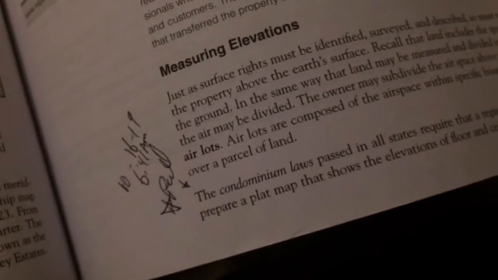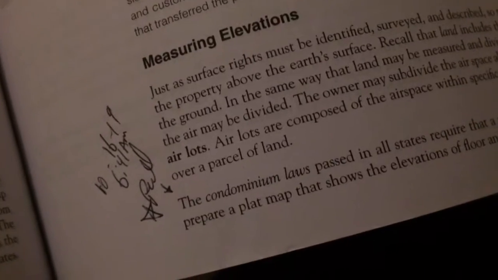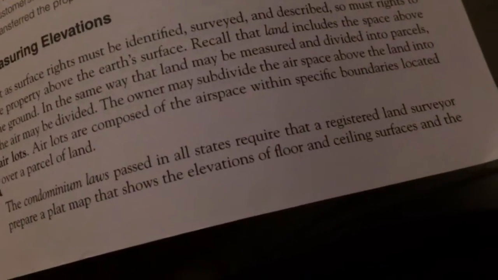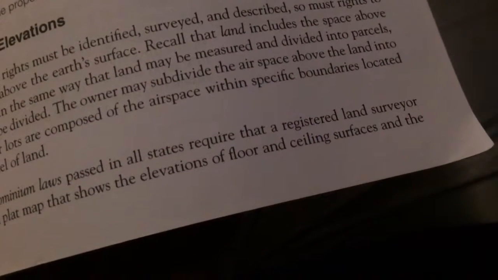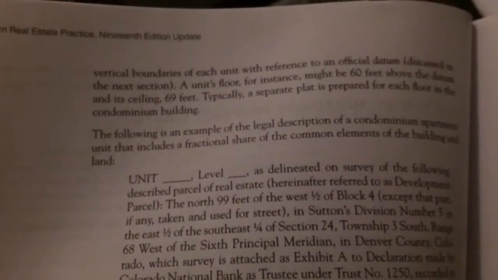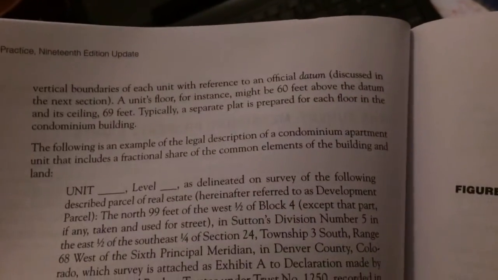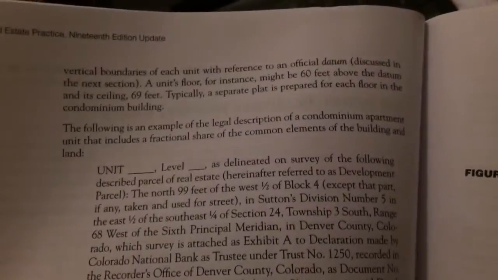Modern real estate practice. Page 93 continued. The condominium laws passed in all states require that a registered land surveyor prepare a plat map that shows the elevations of floor and ceiling surfaces and the vertical boundaries of each unit with reference to an official datum, which is discussed in the next section. Page 94.